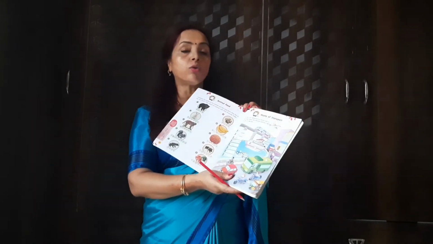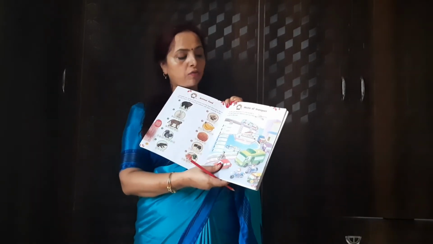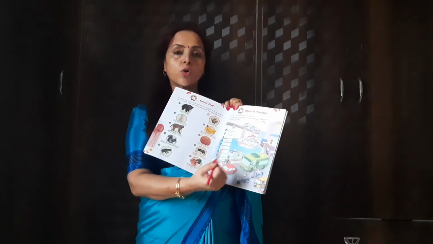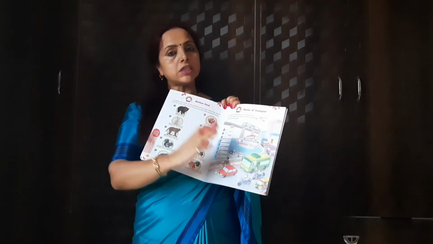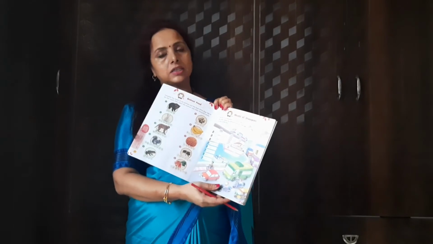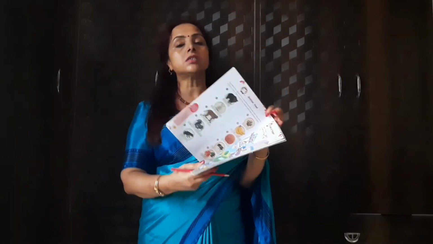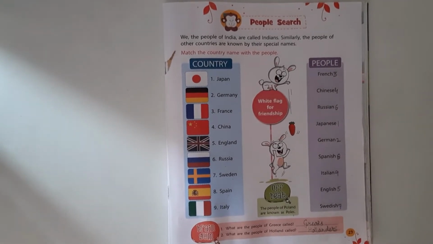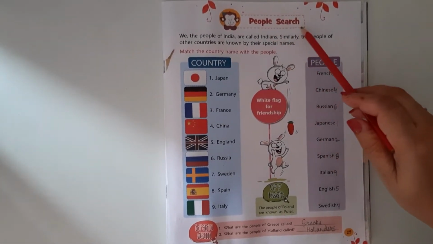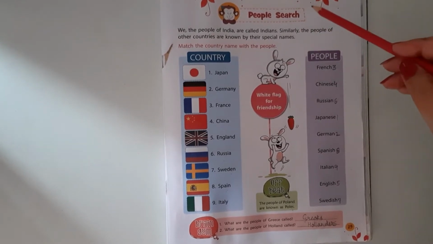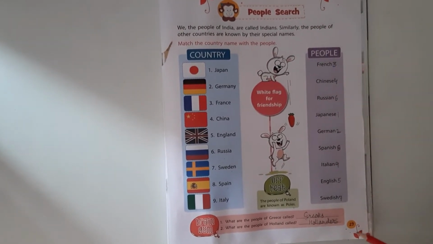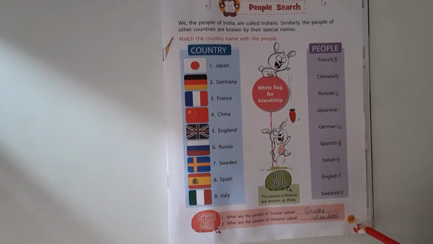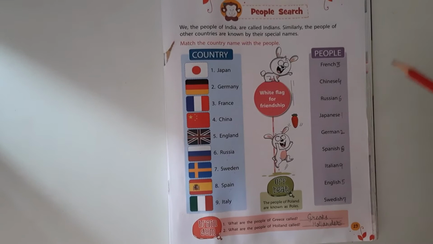And the next revision we are going to do is about means of transport, in which we will study about different means of transport. For your reference, here also I have mentioned in which form this chapter can come in your half-yearly exam. Okay children, so first take out page number 29, people search. Now we are doing the oral revision of the lesson people search. We are doing revision of lesson number 4. It is on page number 29. This chapter can come in the form of matching.